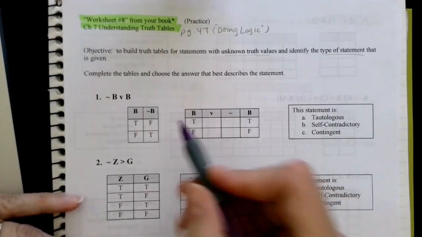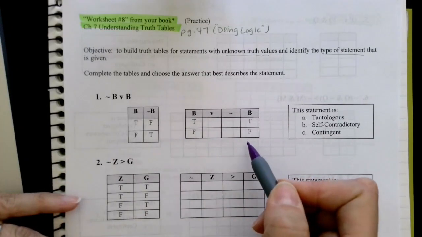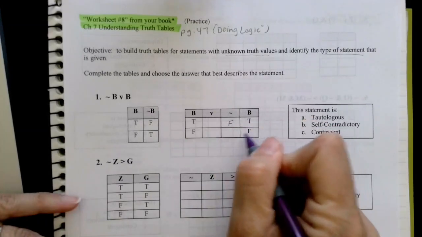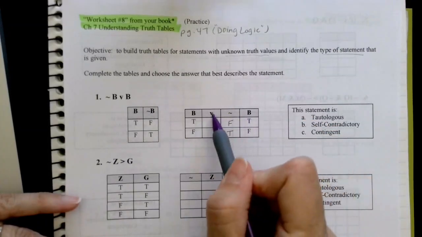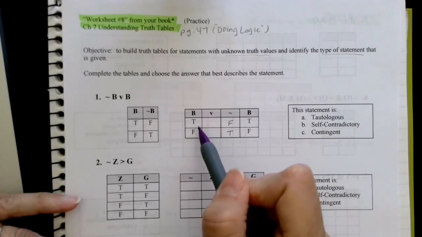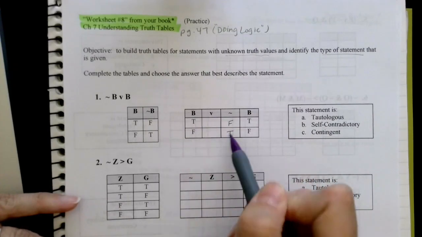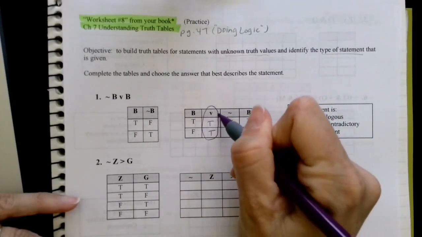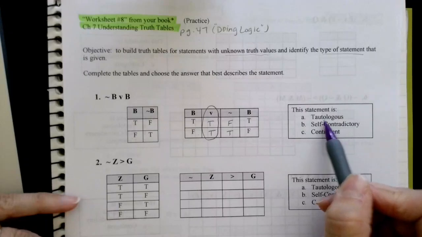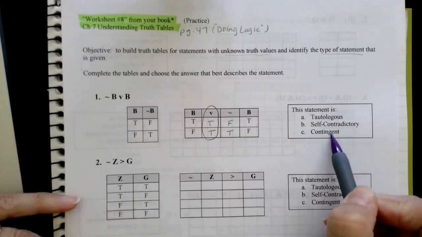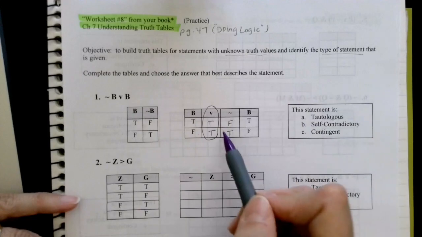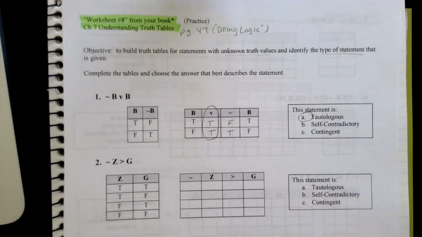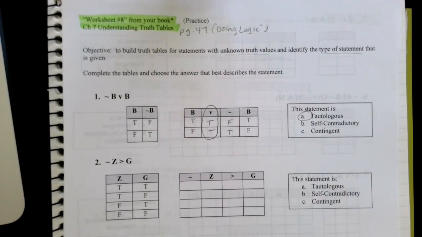This one is partially filled out for us. So we're just going to negate these values. T becomes an F, F becomes a T, and then we have a disjunct. So we're looking for FF, so we can do FFF. Otherwise, everything is T. And as our main operator, we're looking for all trues, all falses, or a mix of trues and falses. These are T's. All true is tautologous, or tautological. I've heard it both ways.